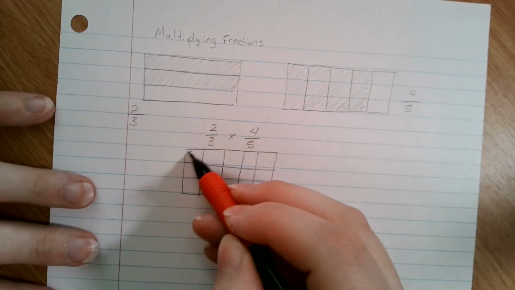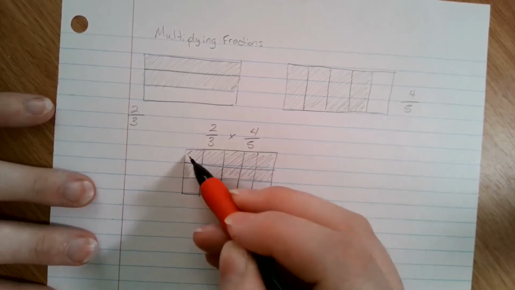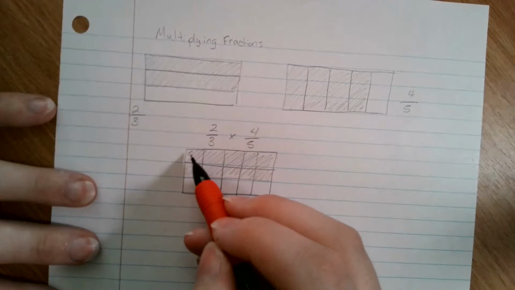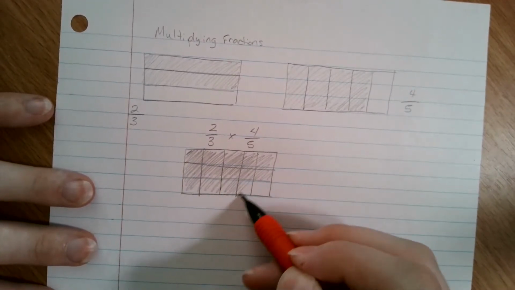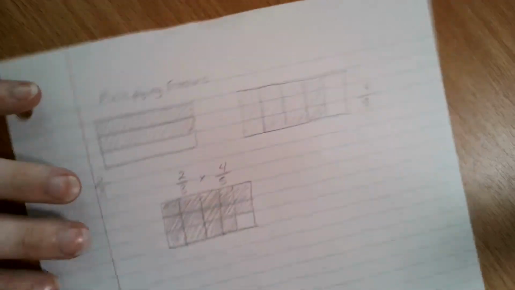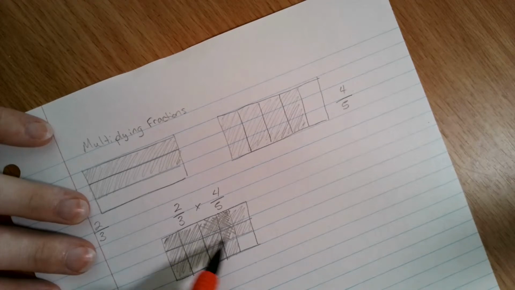And you color in your 2/3. And then you color in your 4/5. So what that leaves you here is this overlap.